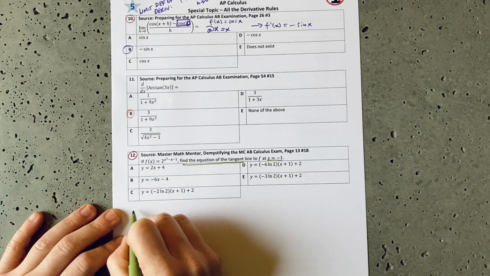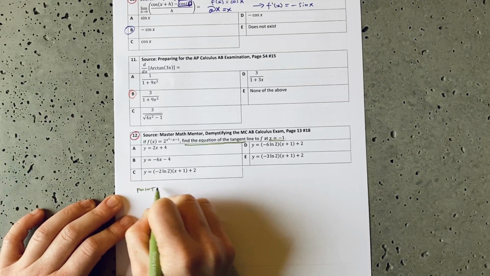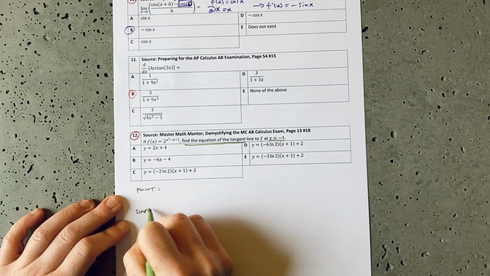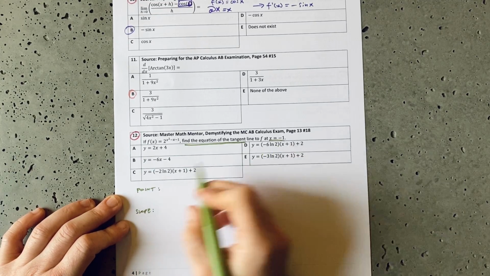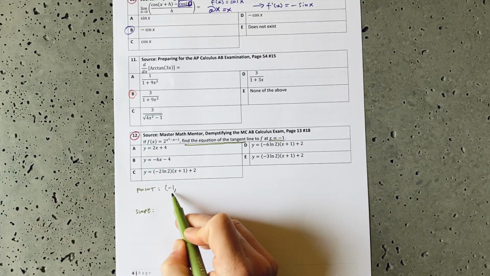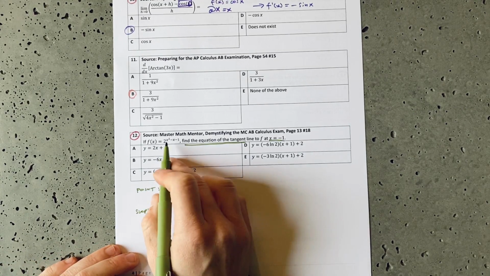So first, we need two things for the equation of a tangent line. We need a point and a slope. All right, for the point, we know x is negative 1. How do we find the y value when we have the x value? Plug into your original function. So you're going to do f of negative 1. You're going to plug in here.